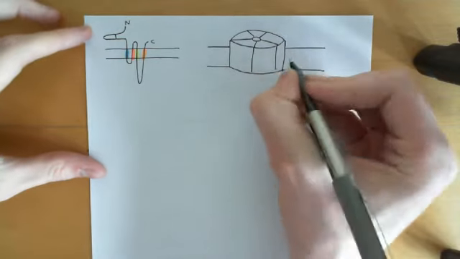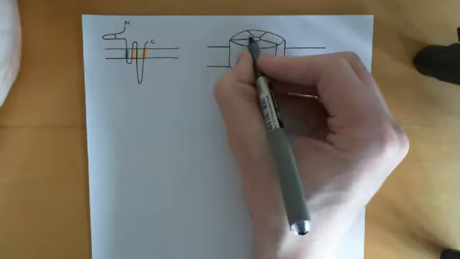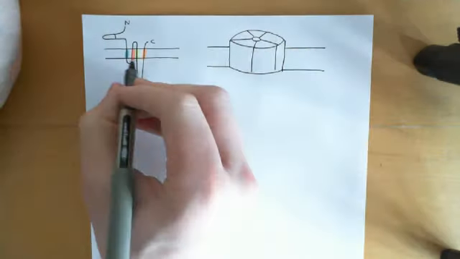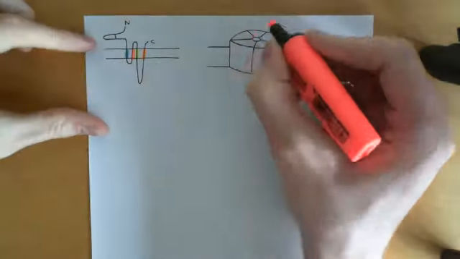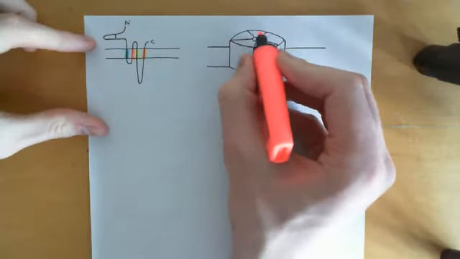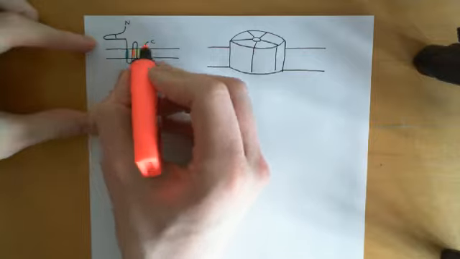Now what I want to do is colour in on the top of these where the positions of all 4 of these membrane-spanning alpha helices are for each of the 5 subunits. Each one of these 5 cis-loop ligand-gated ion channel subunits has the same basic structure.